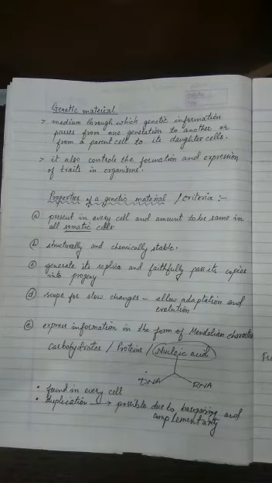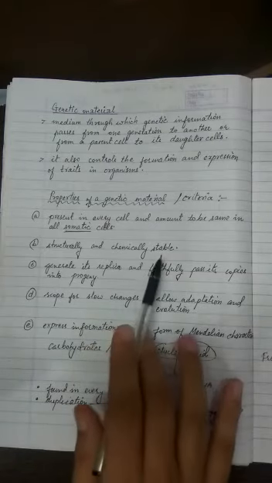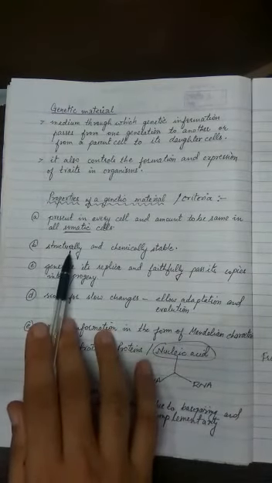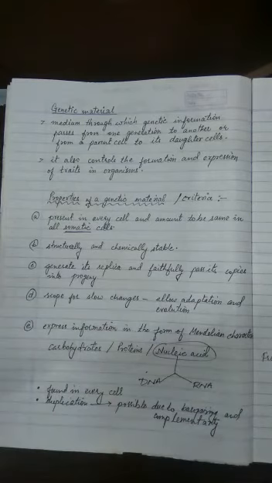The second property or second criteria for a molecule to act like genetic material is that it should be stable. Stability should be there, structural stability as well as chemical stability. Now we all know that stability is very important because the genetic material stores the information, and that information has to remain similar, preserved and conserved, and pass on from generation to generation. So this information carrying material should be structurally as well as chemically stable.